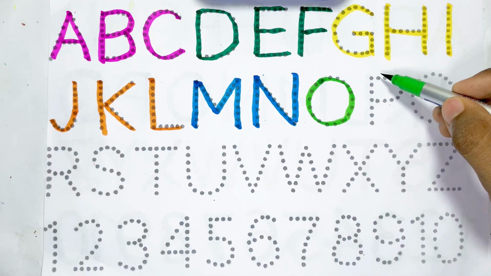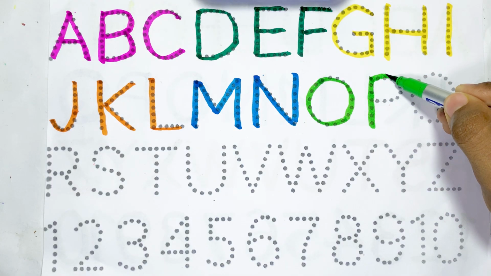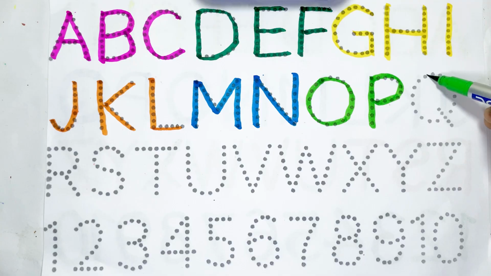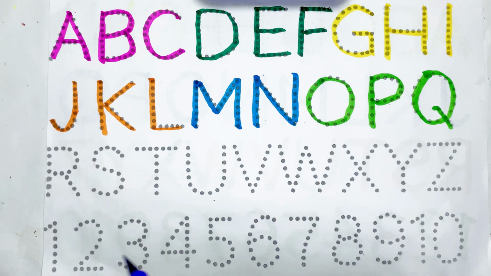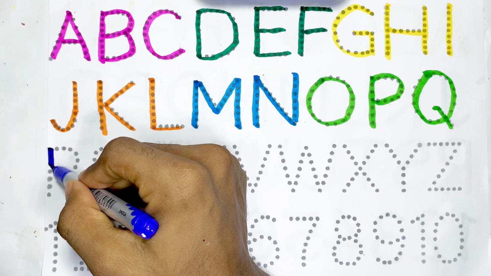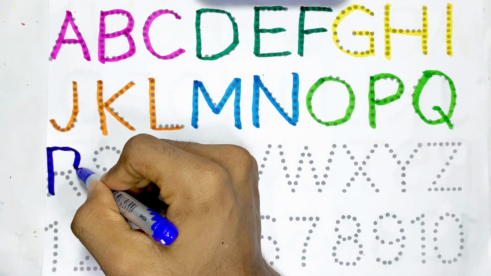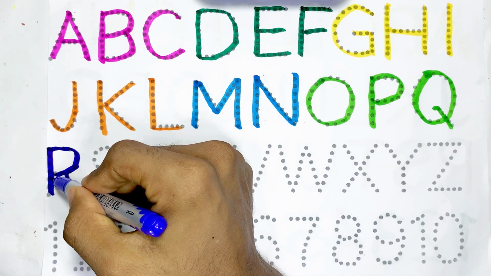O for octopus. P for parrot. Q for queen. Kids, now you draw R and use blue color. R for rose.